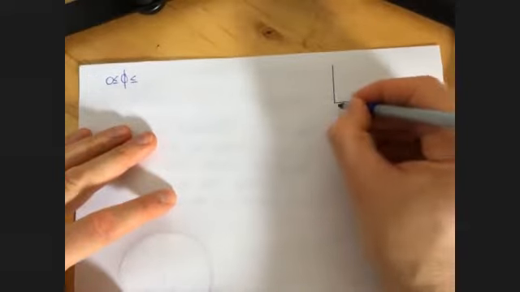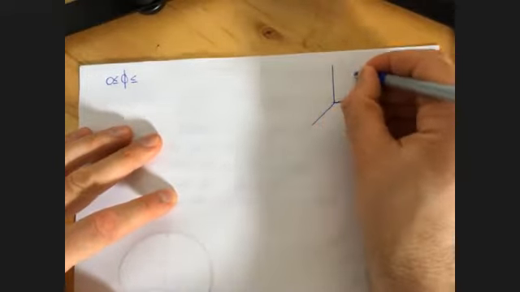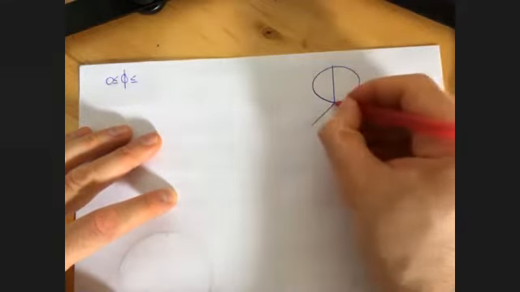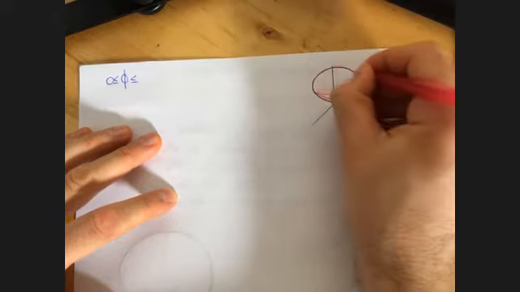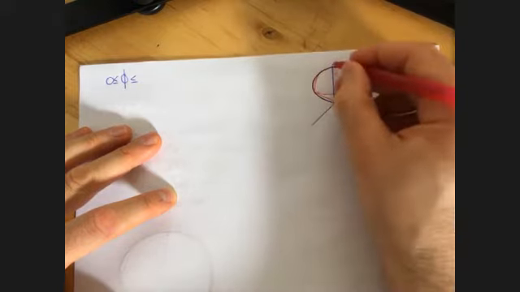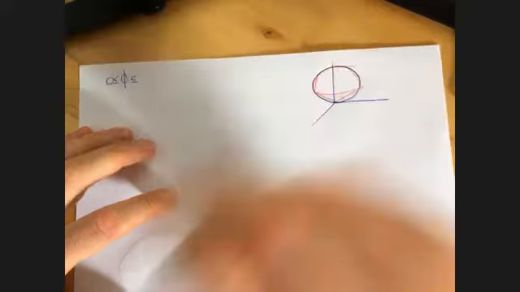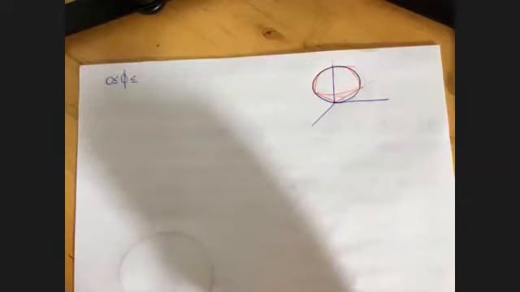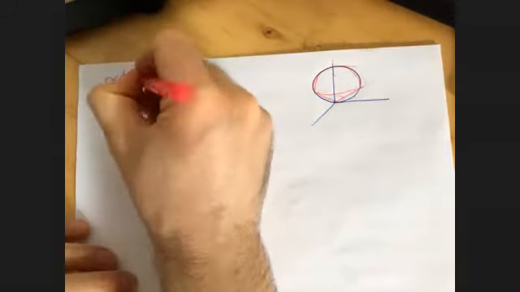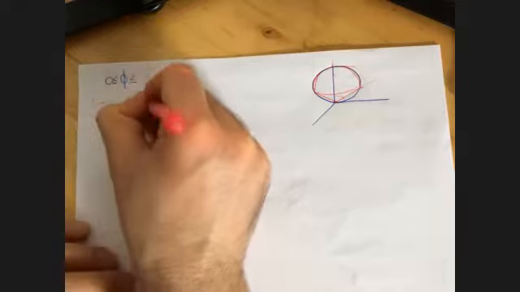So phi obviously starts at 0. I'm just going to sketch this here again. So phi goes from 0 and opens up to here. So the question is how much phi is. Where are we going to find that? Look at the equation of the cone.